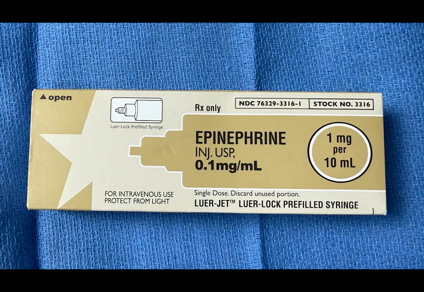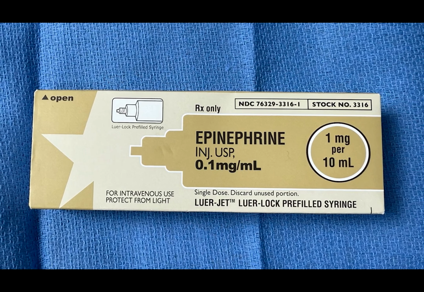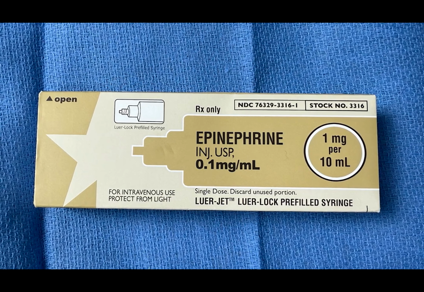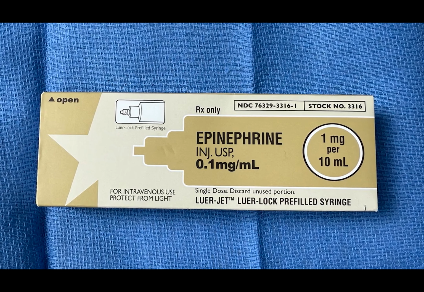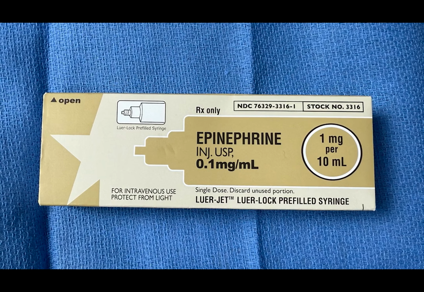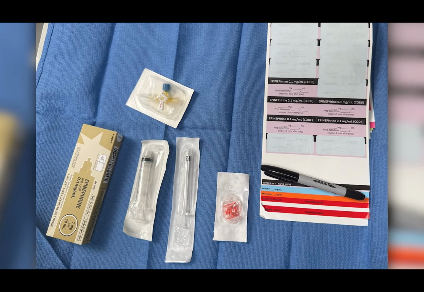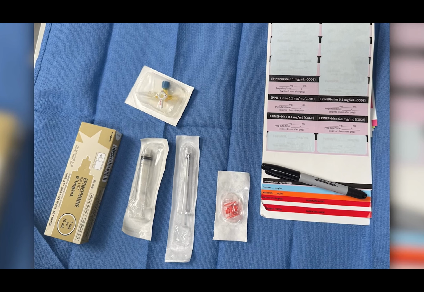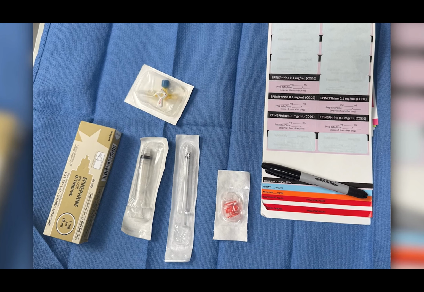Be sure you have the right concentration of epinephrine for neonatal resuscitation, which is 1 milligram per 10 mLs. This concentration is used regardless of the route of administration. You'll need a 1 ml syringe for intravenous administration. This is the preferred route during neonatal resuscitation.